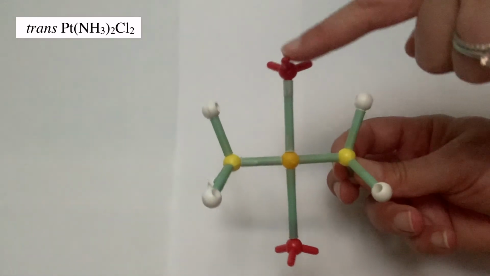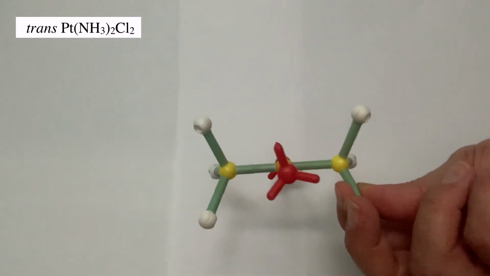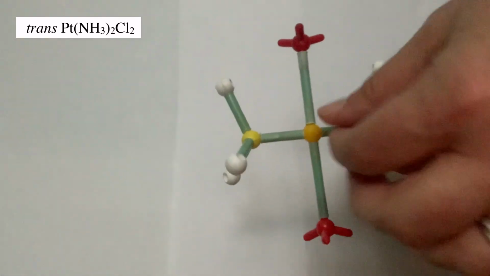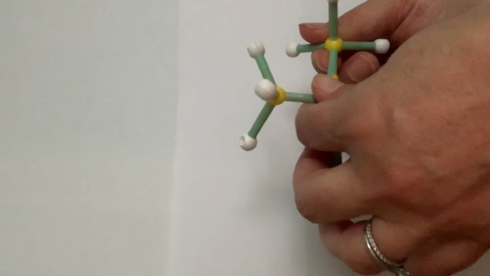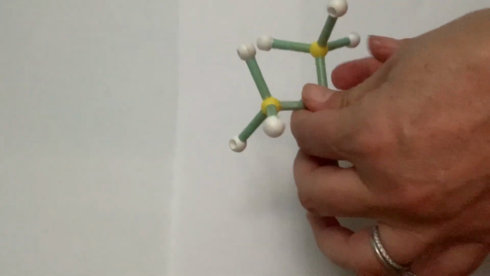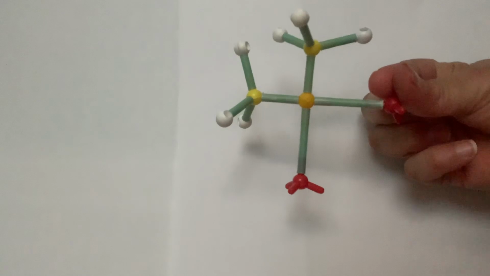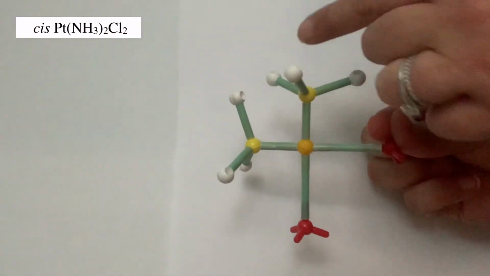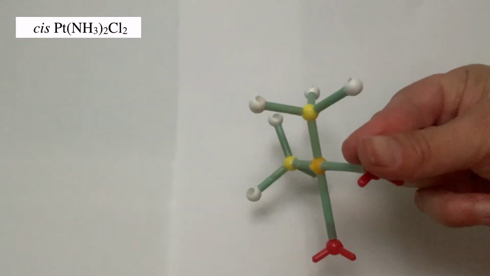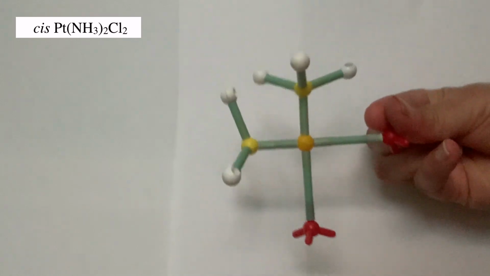Now we will look at square planar that has trans and cis geometries. This is the trans case, where the 2 of the same ions are directly across from each other. Here is the cis case, where they are right next to each other. So the 2 ammonias right next to each other, the 2 chlorides right next to each other.